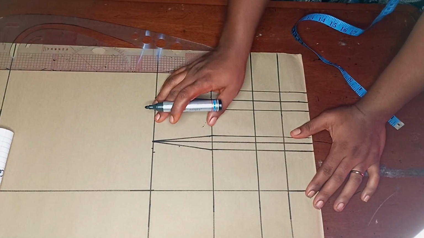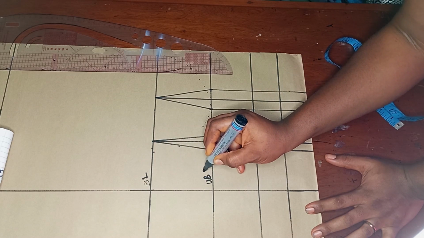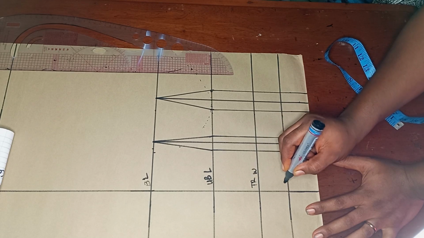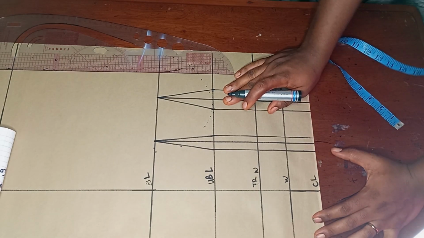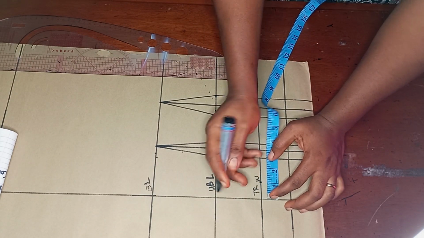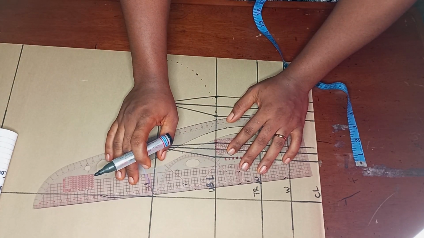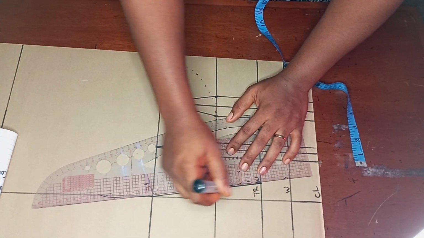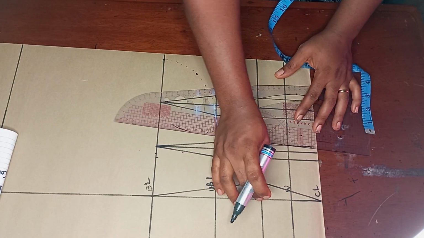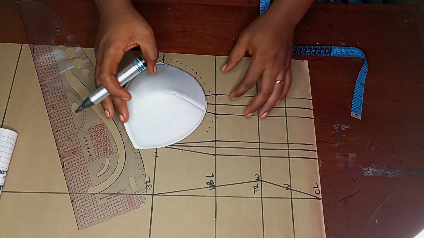After this now, I'll go ahead and label my lines so that we don't get confused. That line is my true waistline, my waistline, and my corset length. So on this true waistline, I'll come in by 1 inch from the sides, not from the center. This is to really get that snatched effect on the sides. So this is what I have now.